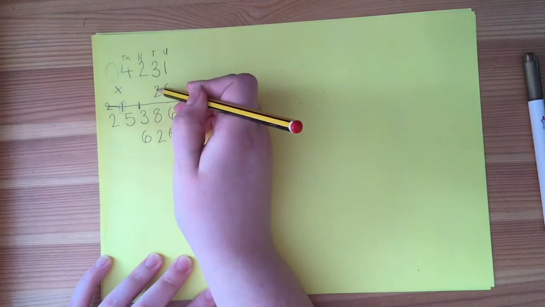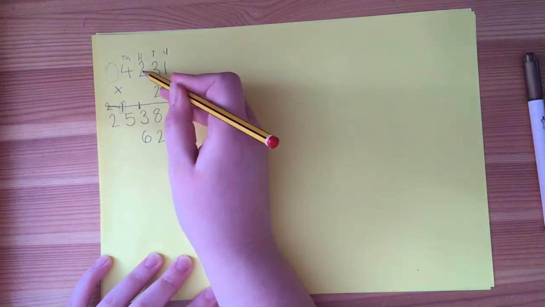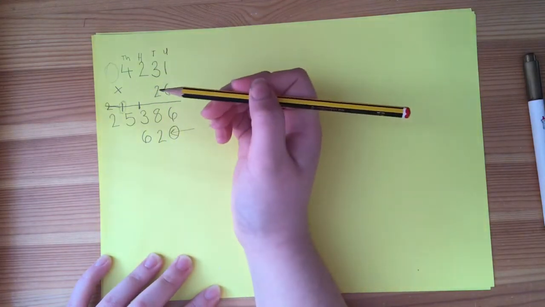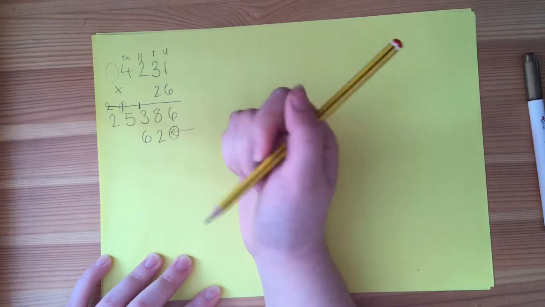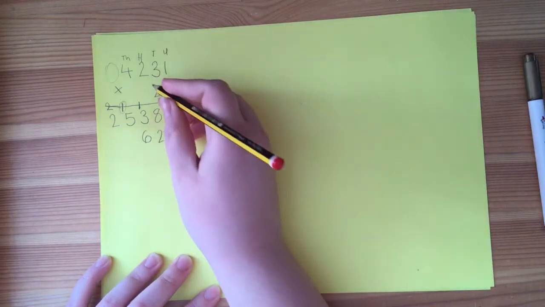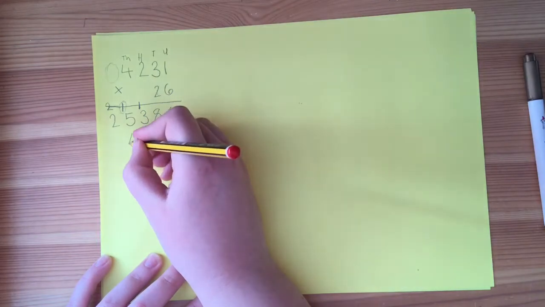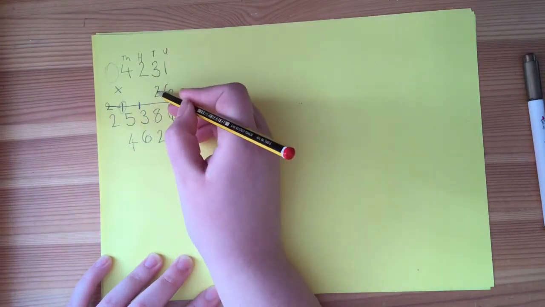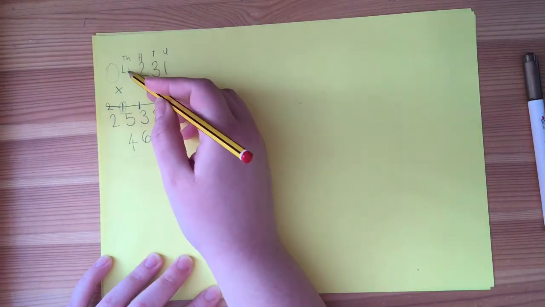So moving on, we've done 2 times 3, so we're on to 2 times 2. Again, another quick and easy multiplication I can just pick out of my head. 2 times 2 is 4, which just leaves me with 2 times 4.